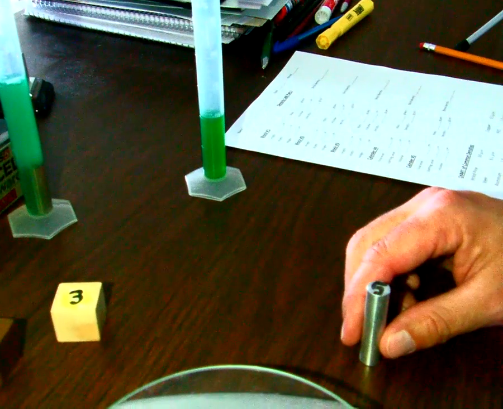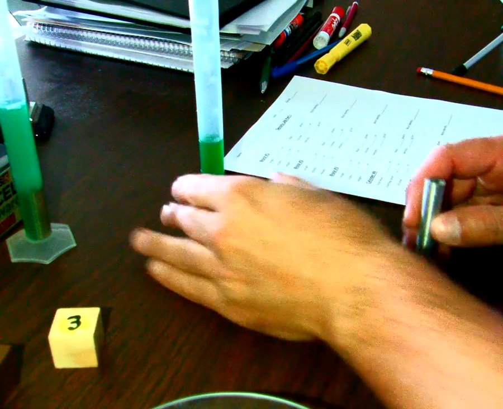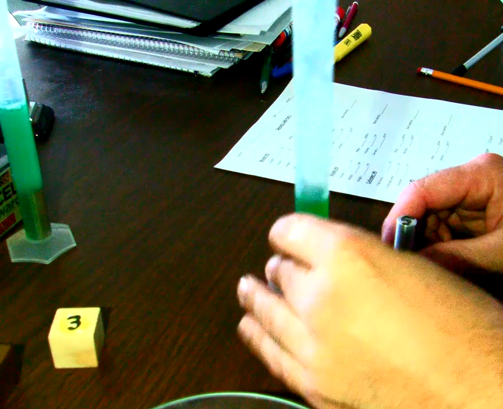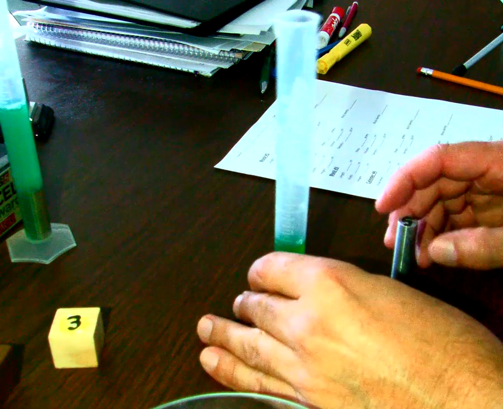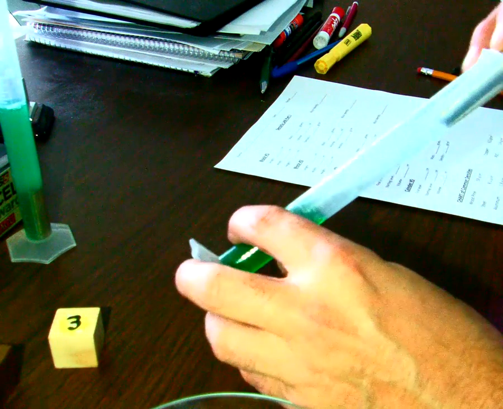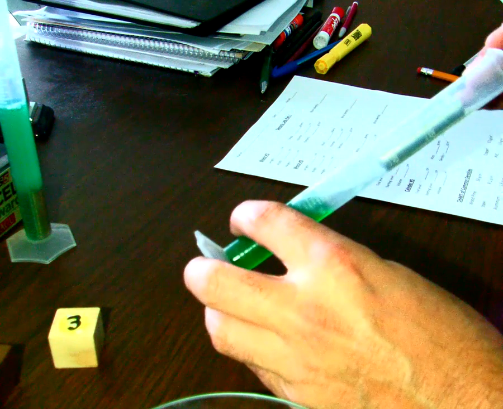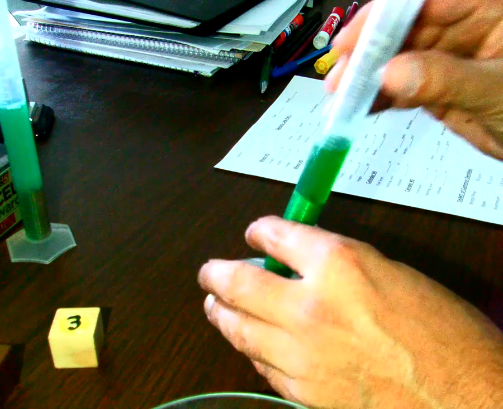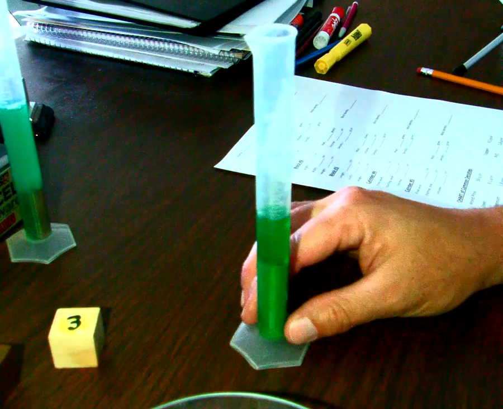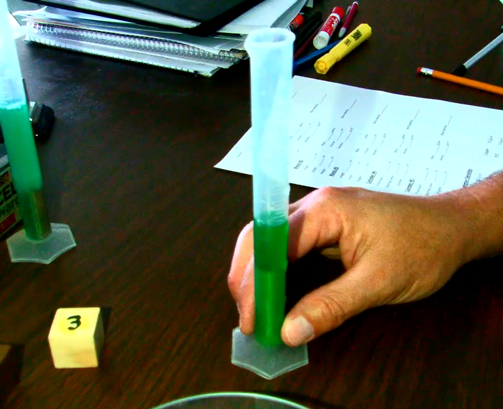That's our mass. And then what we're going to do is put this cylinder into our graduated cylinder that had 10 milliliters to start off with. And I'm going to do the same thing. I'm going to tilt it over so it slides a little bit better in there. We don't make a big mess. All right, excellent. So let's take a look at our new height.